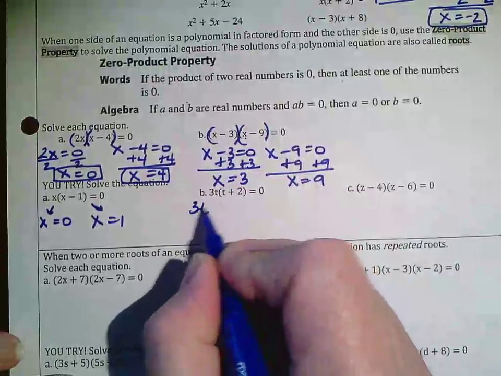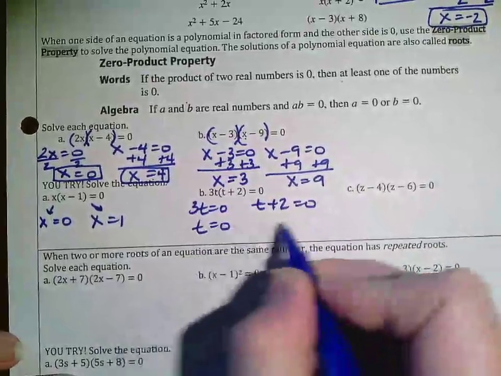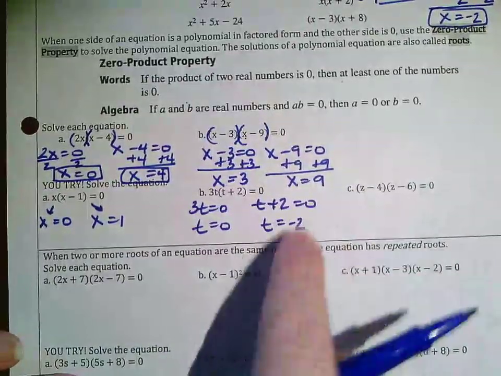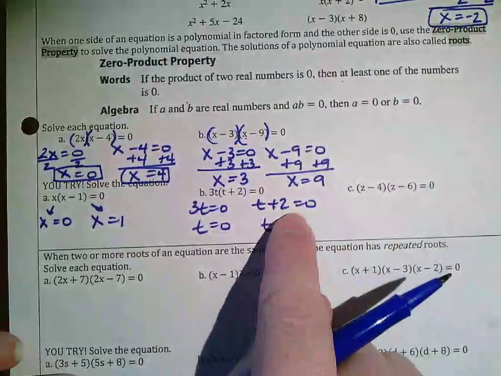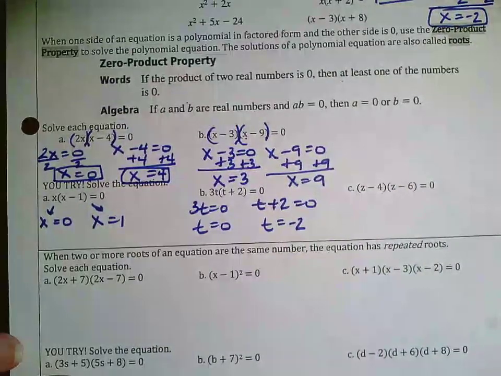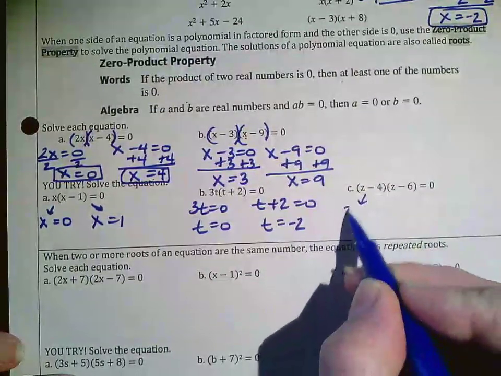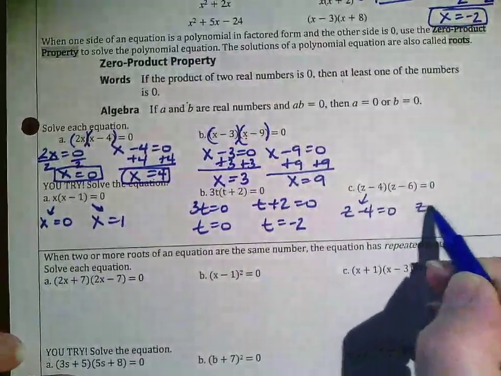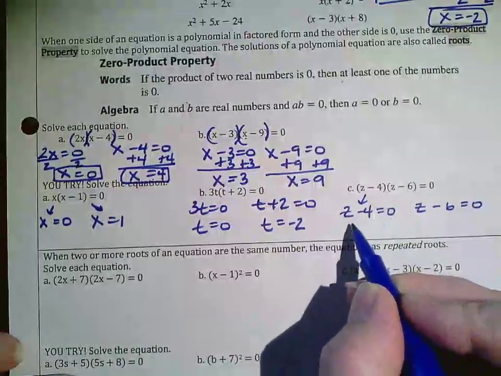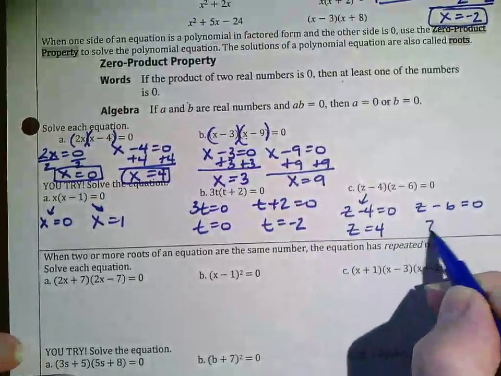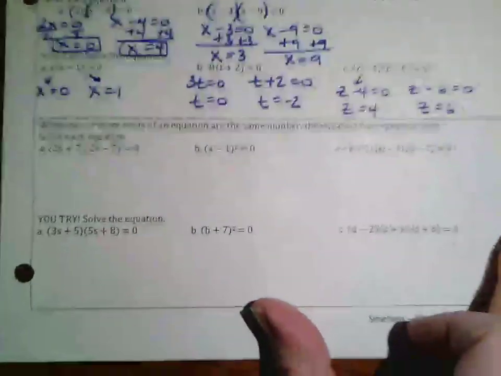So 3t equals 0, t plus 2 equals 0, t equals 0, or t could equal -2, because -2 plus 2 is 0. Almost said that wrong. So this right here, z minus 4 equals 0, or z minus 6 equals 0. So add 4 to both sides, and you'll get z equals 4, or z equals 6 when you add 6 to both sides.